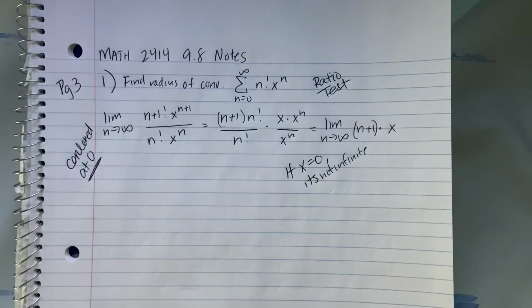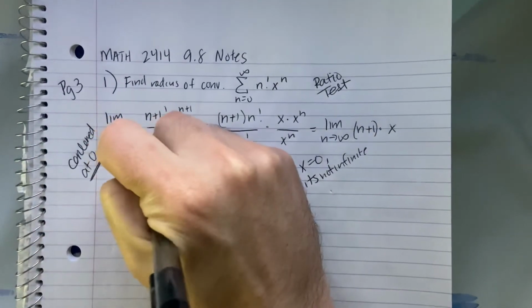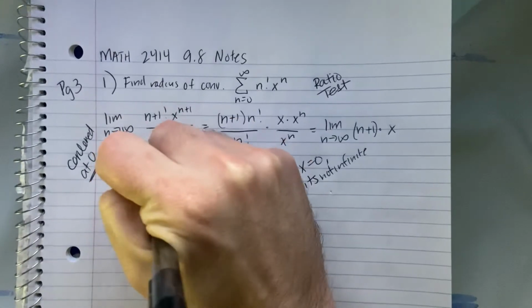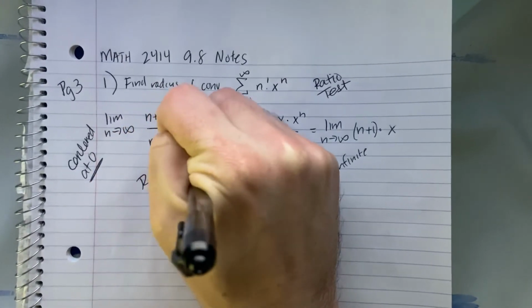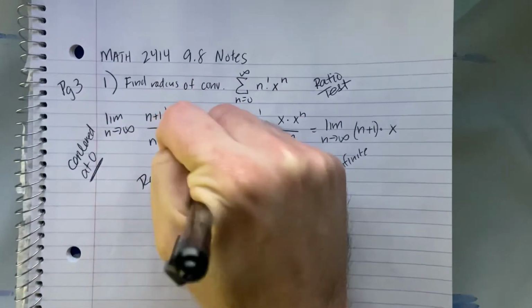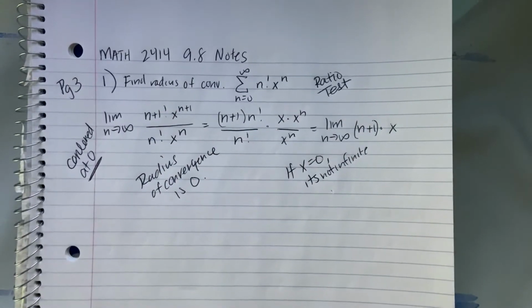What that means is there's nowhere out from the center we can go to. So that means the radius of convergence is 0, because there's no space to move around x.